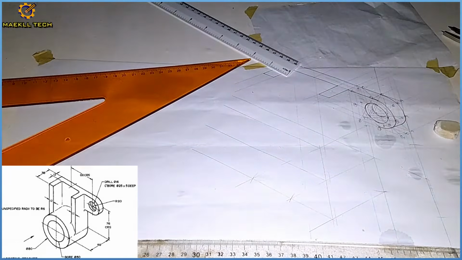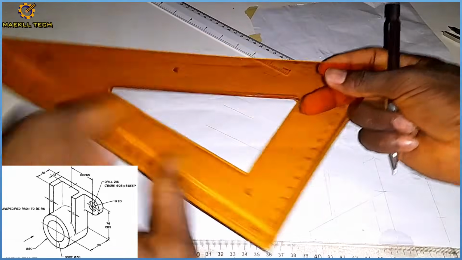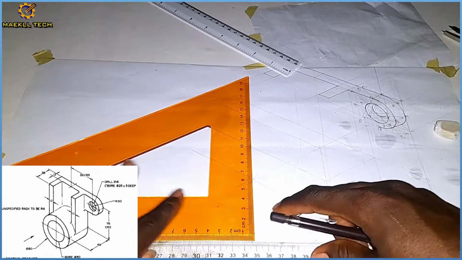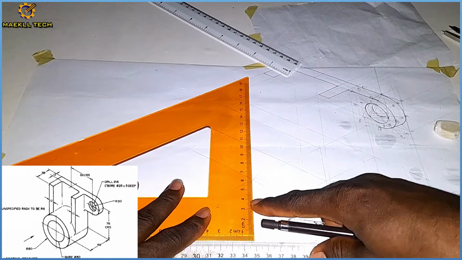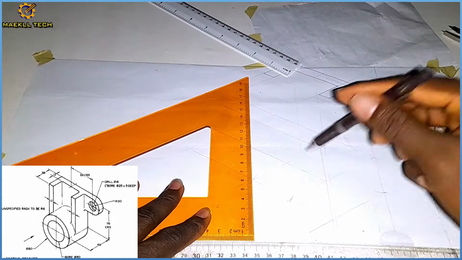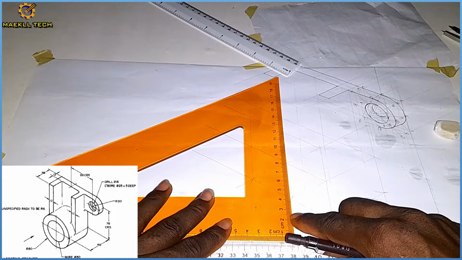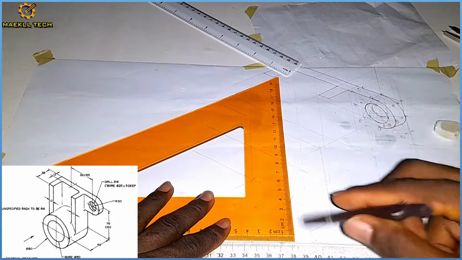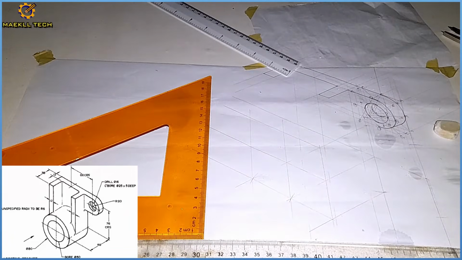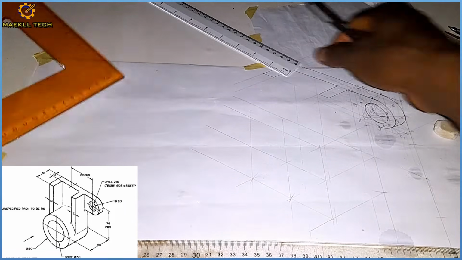So with 40 marks at both ends there, I pull up vertically, 1 and 2 like that. Now with those two 40s put, I can develop the circle at the front here.